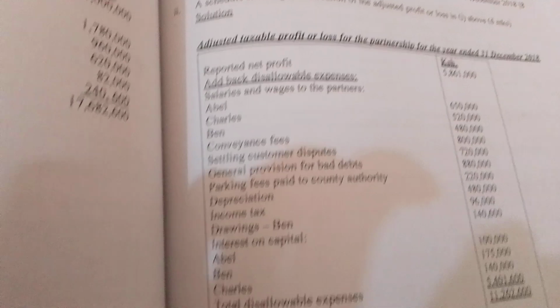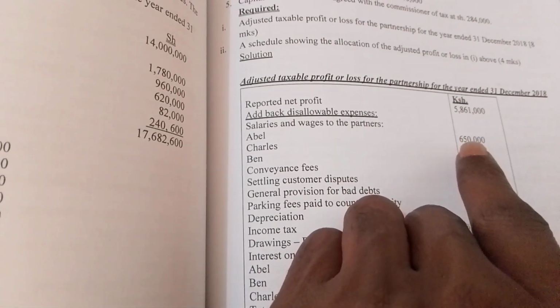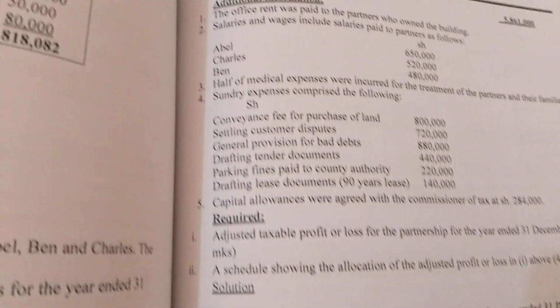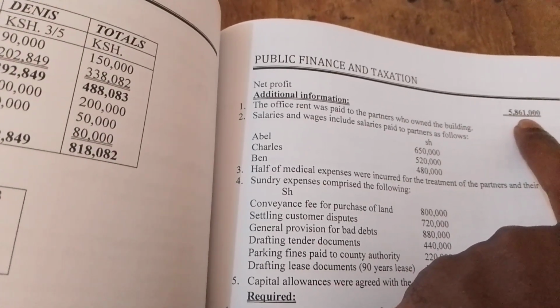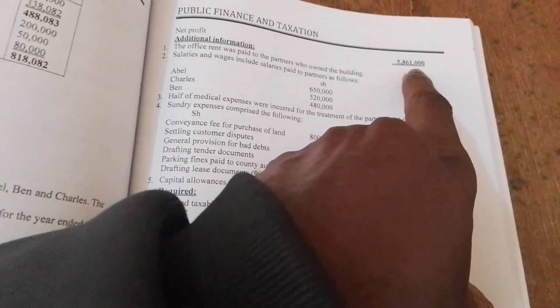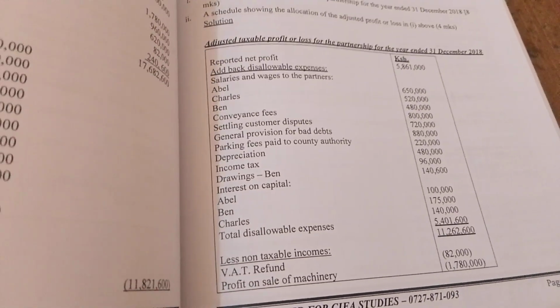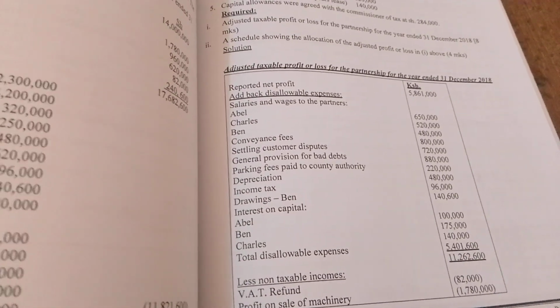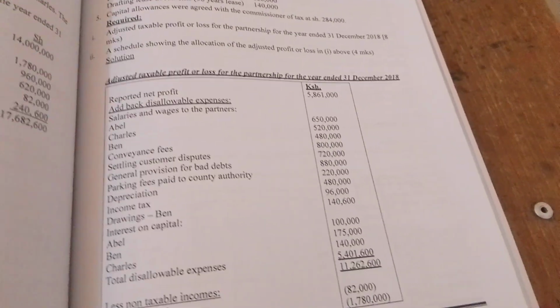So obviously, what you do is that we get the reported profit of 5,861,000, which was given here. See this figure here? This was the profit, the accounting profit. I believe you can see that. So you add back all the disallowable expenses. We know what disallowable expenses are. They are here. Salaries and wages to partners, they are all disallowable. You can see it has been added back.